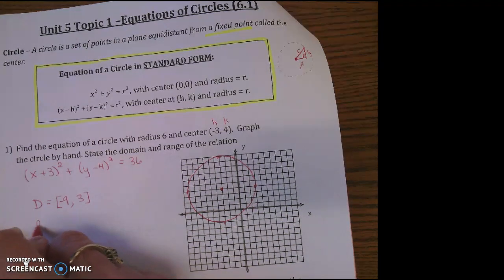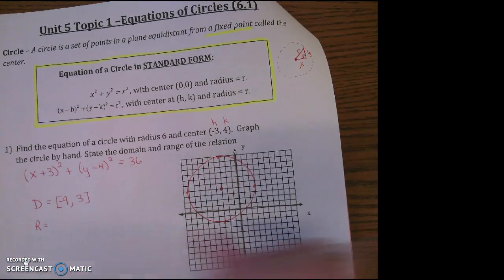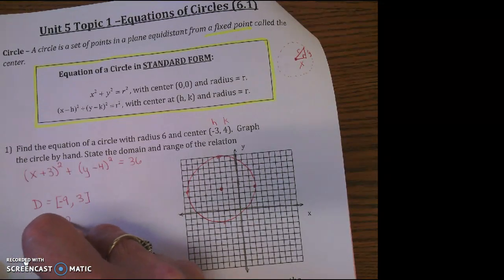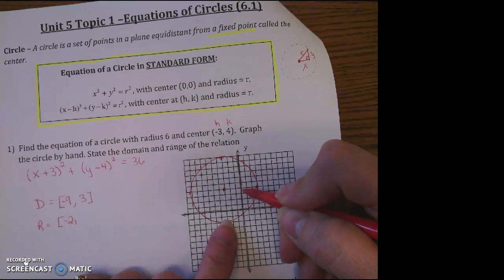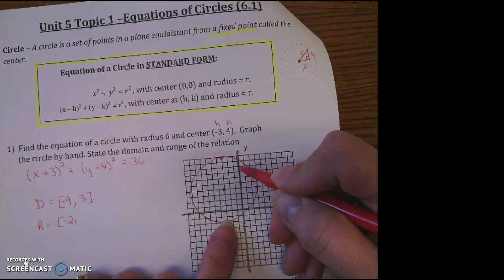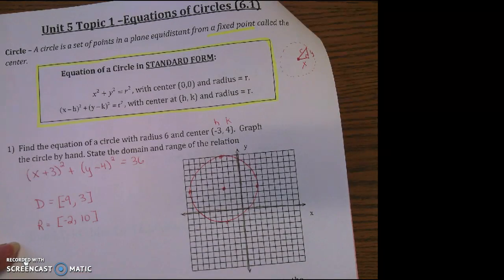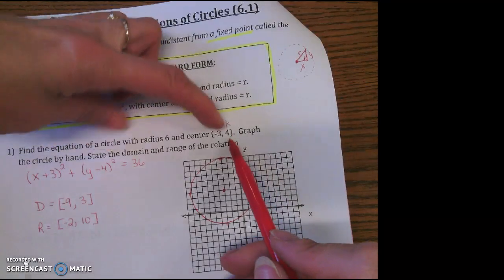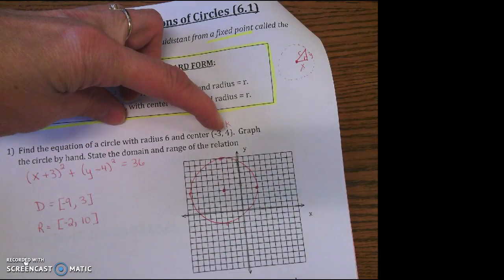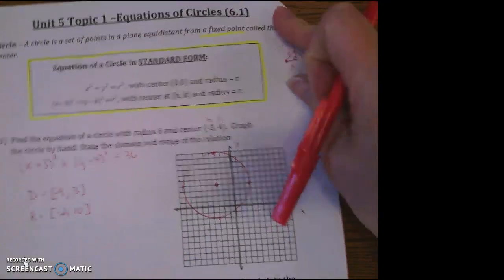All right, your range. How low does this graph go? The lowest value is right here, so that is at -2. And the highest value it goes is all the way up here, so that's 1, 2, 3, 4, 5, 6, 7, 8, 9, 10. So again, it is your center plus 6 and minus 6. That's the y value. So these are very easy to do, very easy to graph.